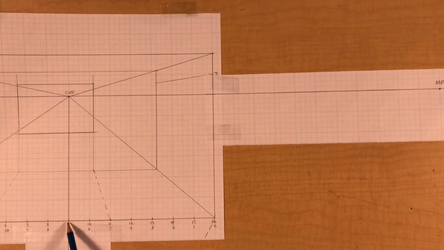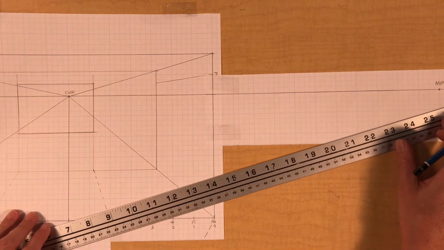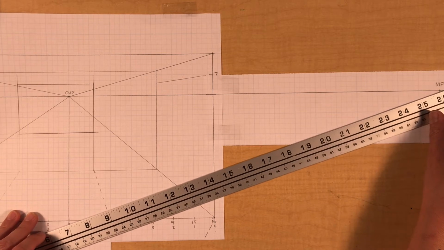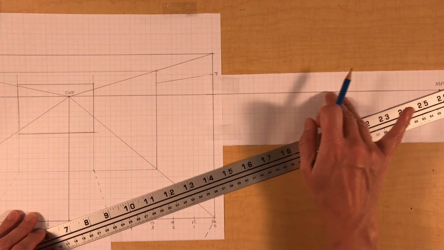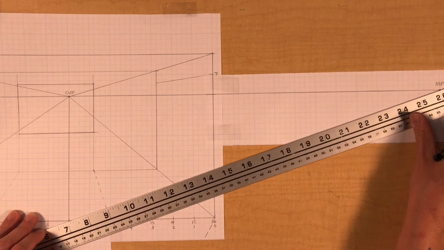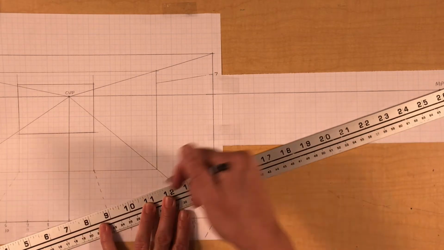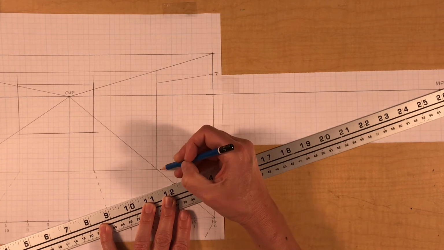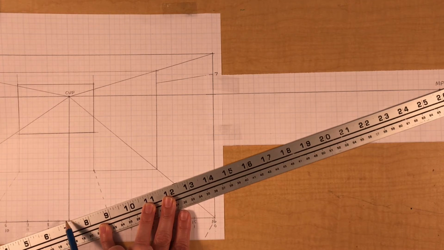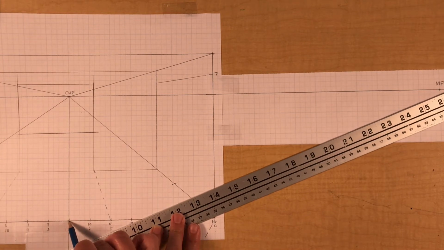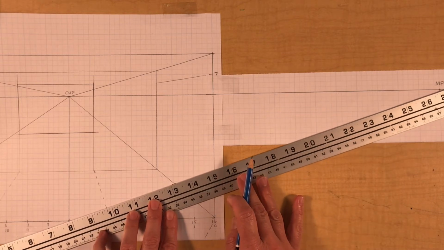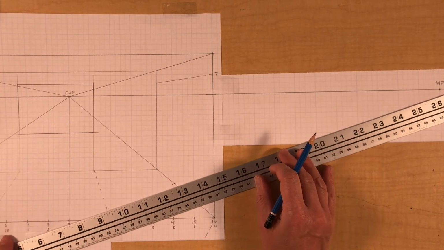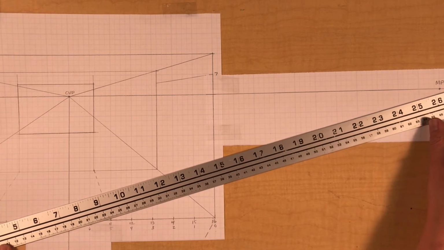So from my 7, I'll line it up to my measuring point. And I'll mark, I don't have to draw the line the whole way. You can if that's easier for you, but what you really need is just where it's going to intersect this corner of the room. So I went from my 7 on my ground line to my measuring point and marked that right here. And I'll also do that from the 10 on my ground line to my measuring point.